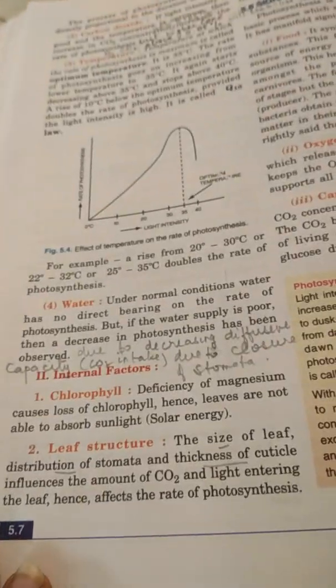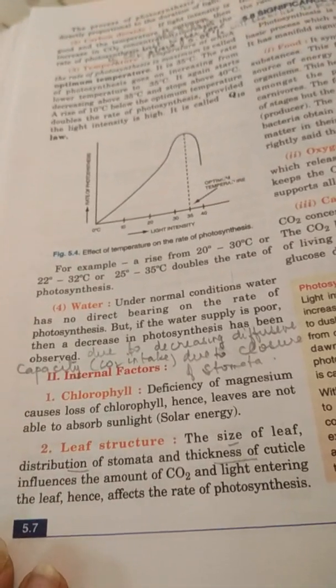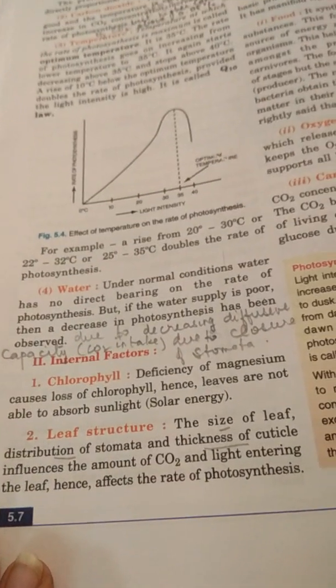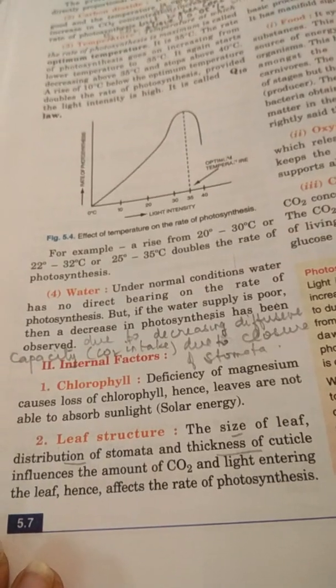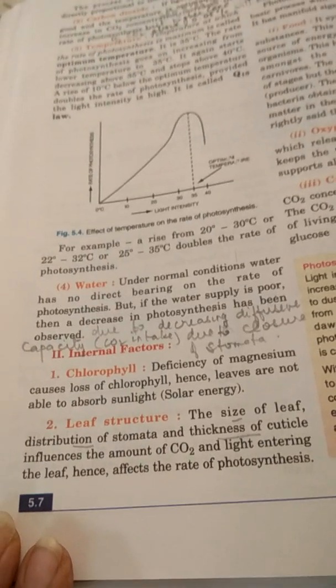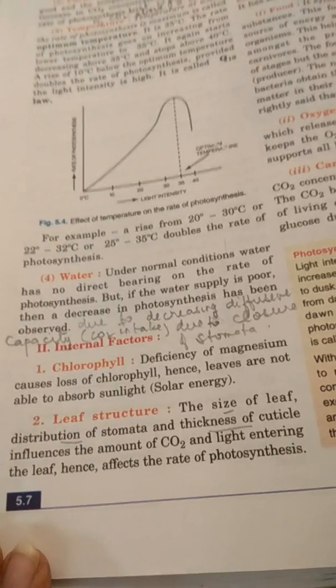Now we'll come to the internal factors. Chlorophyll: deficiency of the nutrient magnesium causes loss of chlorophyll. Hence, leaves are not able to absorb light energy from the sun. Leaf structure, size of the leaf, distribution of stomata, and thickness of cuticle influence the amount of carbon dioxide and light entering the leaf, hence affecting the rate of photosynthesis.